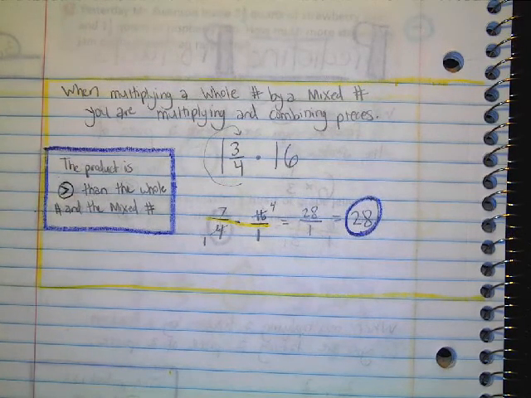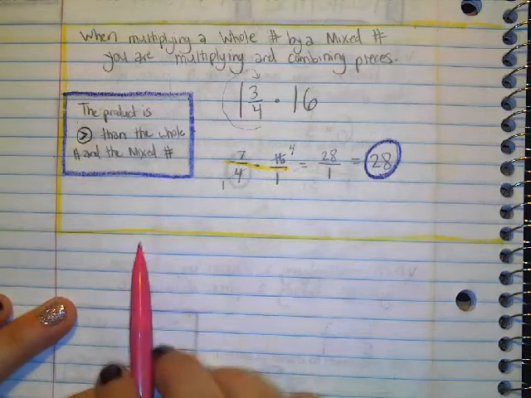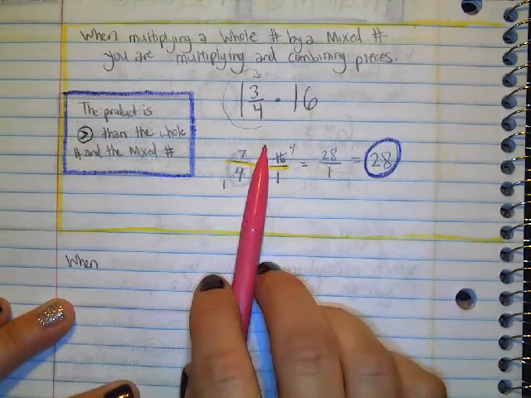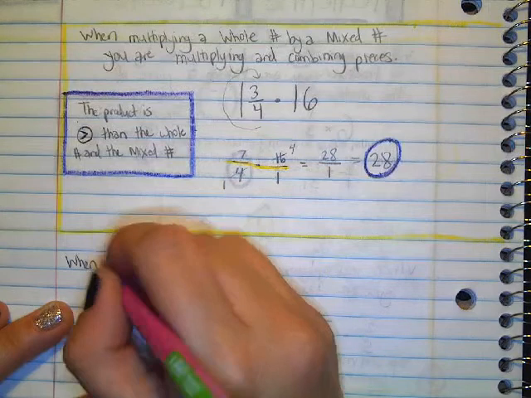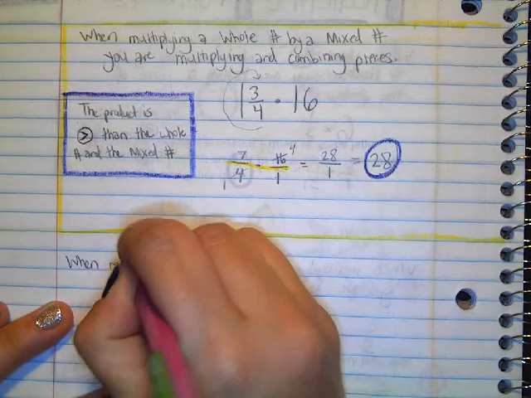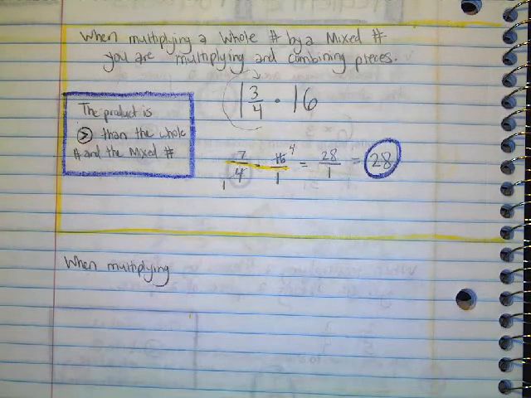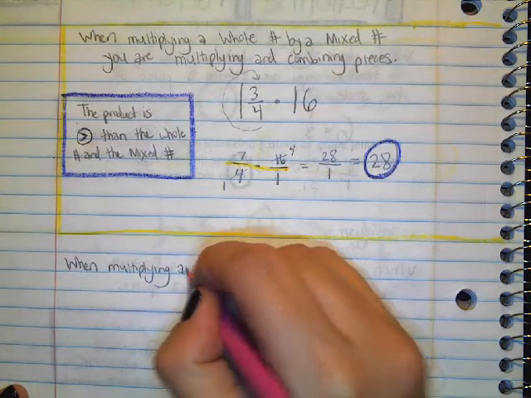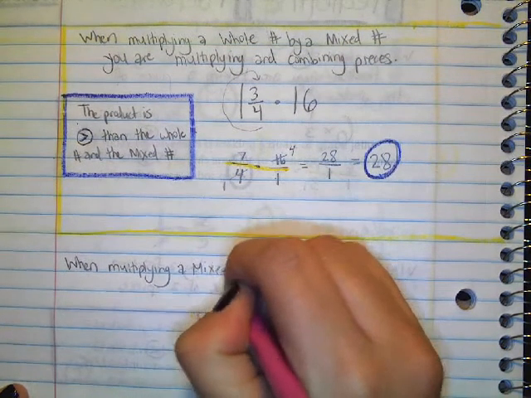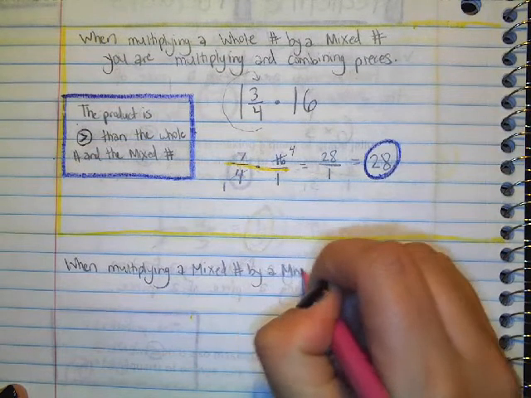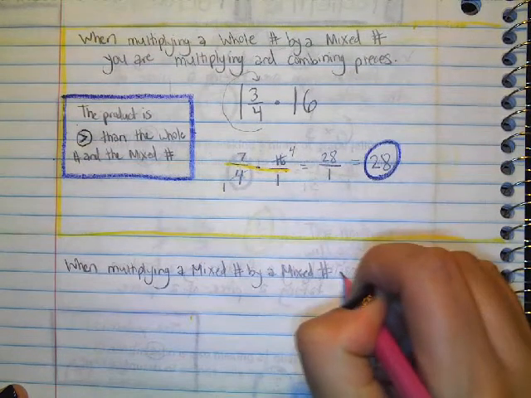And then our last one we're going to check. This one is really obvious to me, but we're just going to double check it again. When multiplying a mixed number by a mixed number, think about that for a minute. We knew that this one got more. So what about this? When multiplying a mixed number by a mixed number.